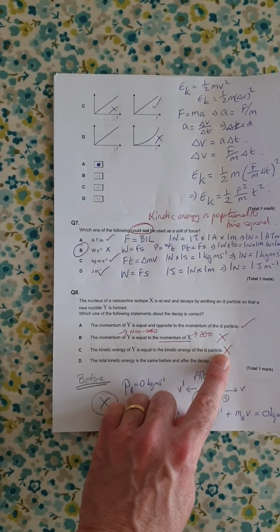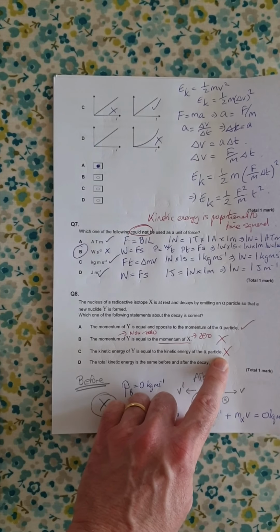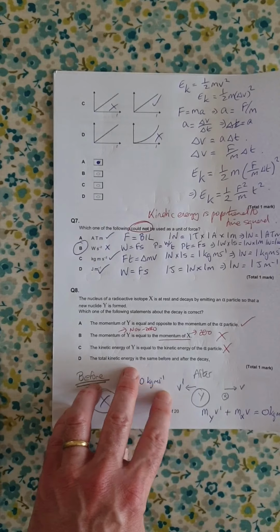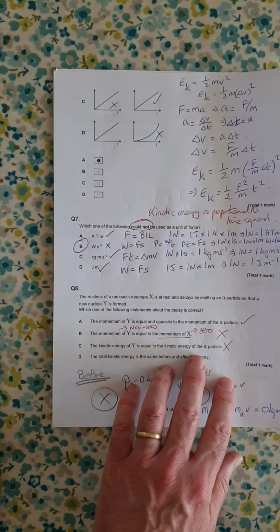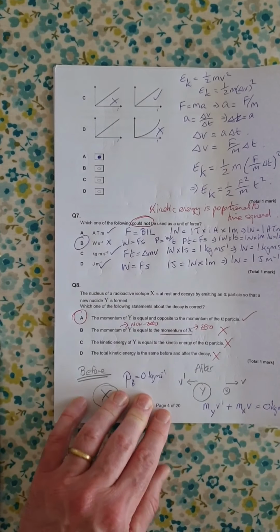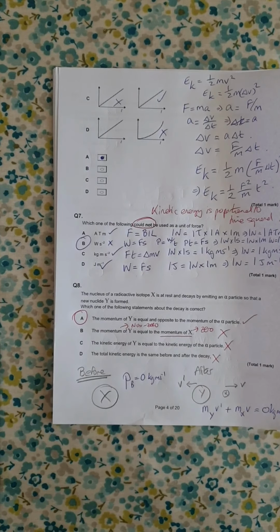I'll come back to this one and we'll look at how we could show that to ourselves if we wanted a bit more convincing. And then the last one, the total kinetic energy is the same before and after. That's only in an elastic collision, so this one is definitely false. So the answer for number 8 is A.